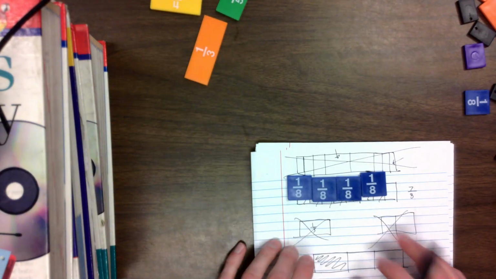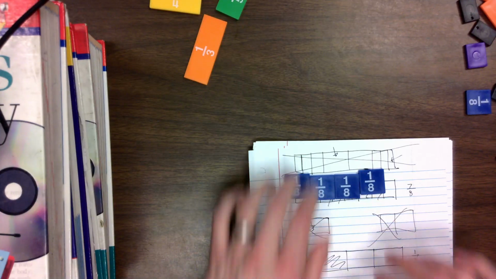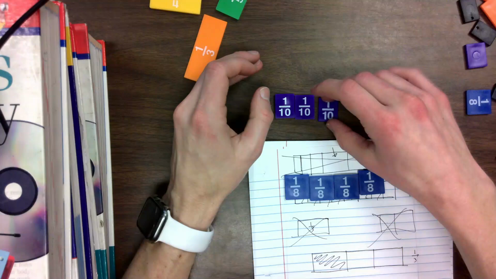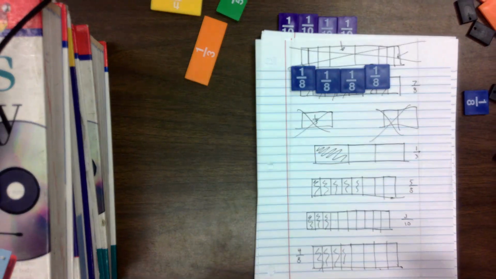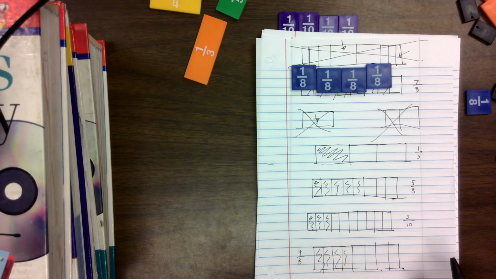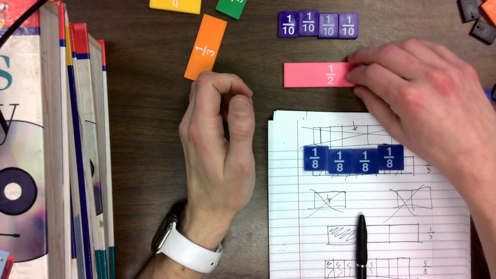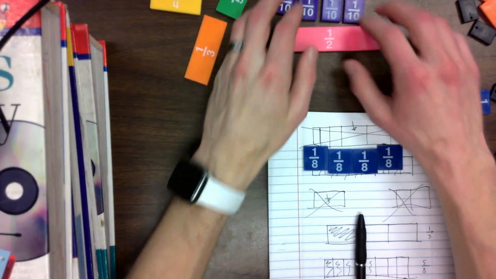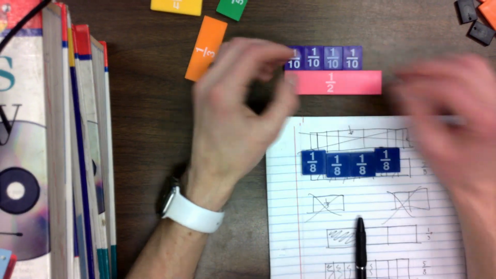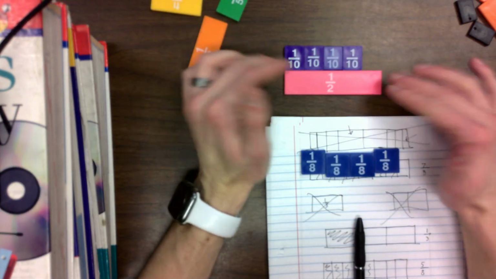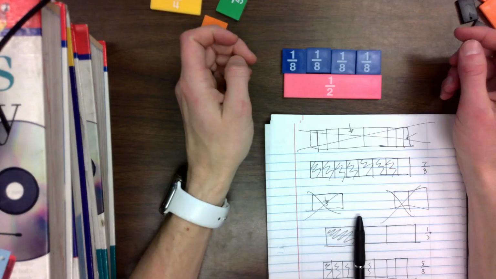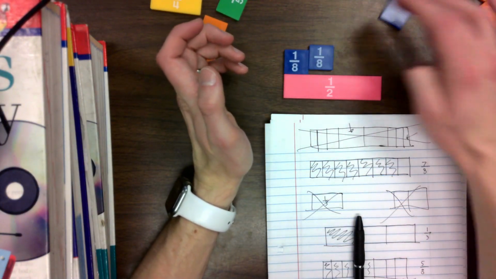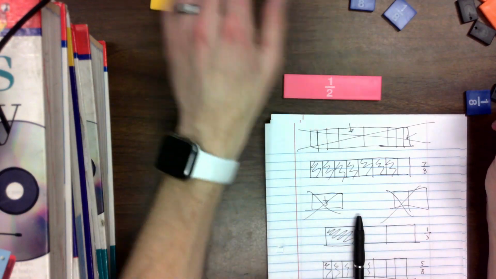Okay, then you might just get a prompt like make 4/10. Build a model to show 4/10. So you would get your tenths, have 4 of them, put them together, and then you would draw that. Another prompt you might get is build a fraction that is less than 1/2. Okay, so something smart to do here might be to grab 1/2 and then to build a fraction that's smaller than it. Okay, well, this 4/10 that we had here, is that smaller than 1/2? It is. So we could use that. Is 4/8 smaller than 1/2? No, it's the same size. What about 3/8 though? Or 2/8? Or 1/8? All of those would be smaller.